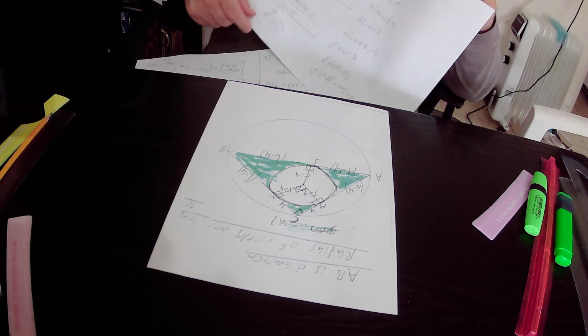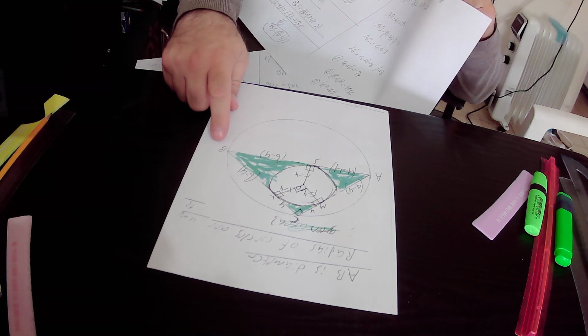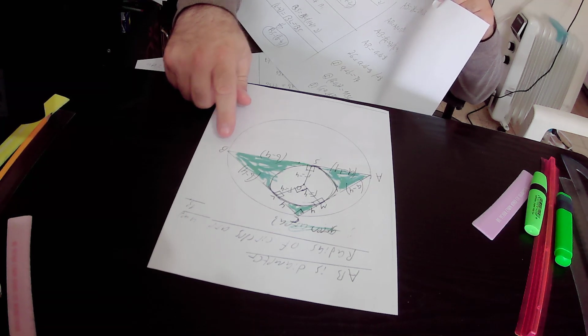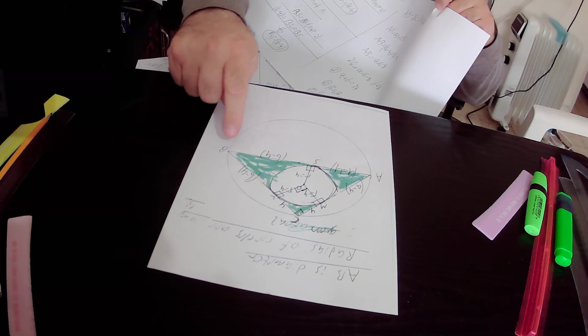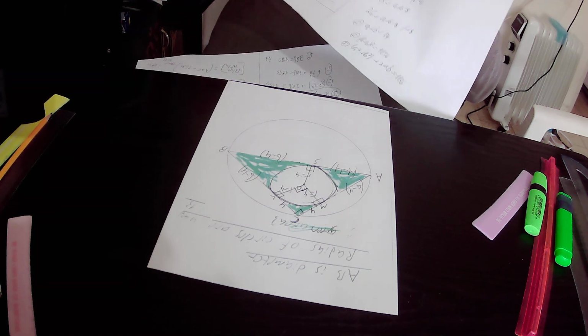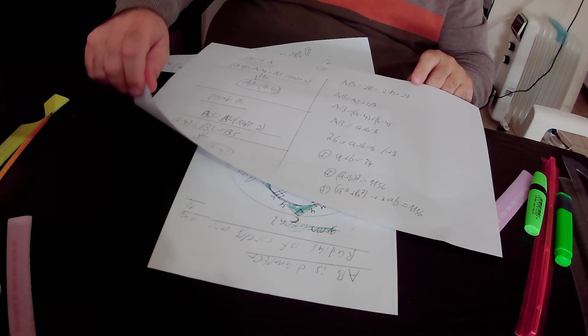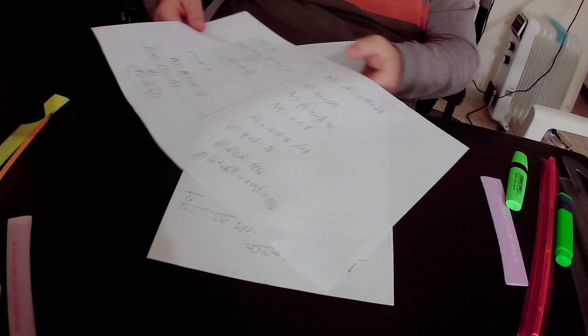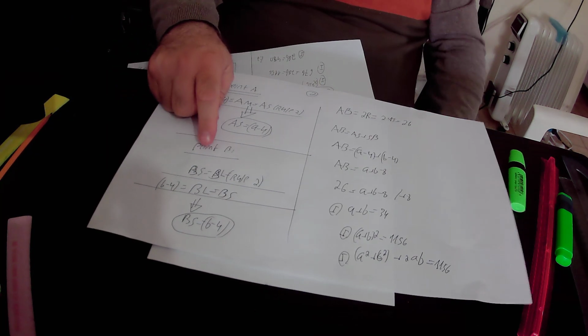Then we focus on the common external point, point B. From point B, we have two tangents to the small circle, tangent BS and tangent BL. According to rule number 2, they must be equal in length. So BS must be equal to BL.